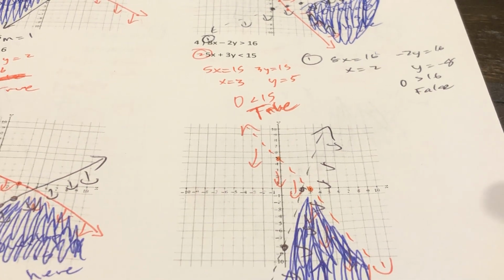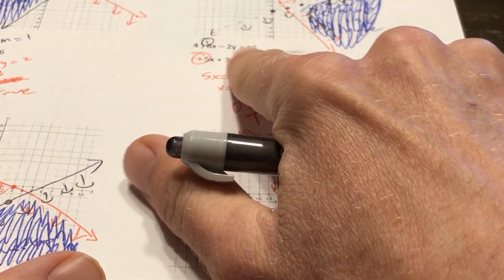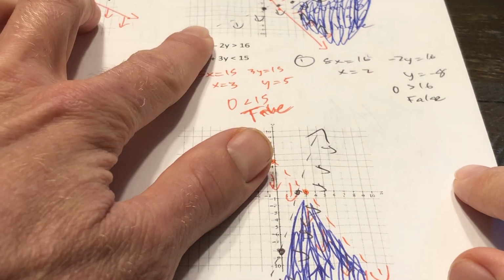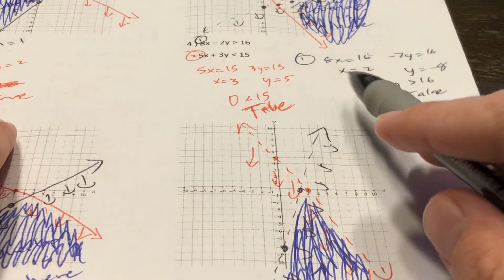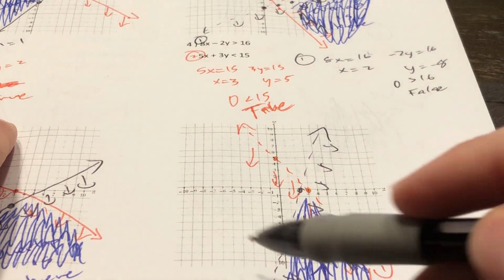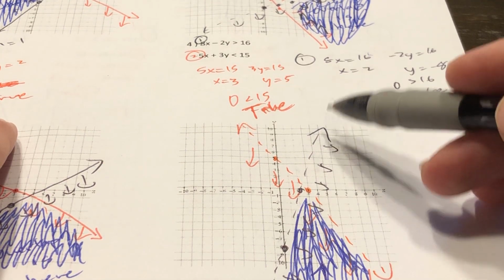8x minus 2y greater than 16. Cover-up method. 8x is 16. Negative 2y is 16. Your x-intercept is 2. Y-intercept's a negative 8. This is a dotted line.